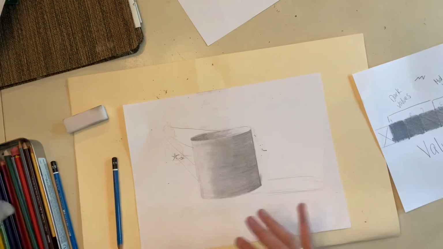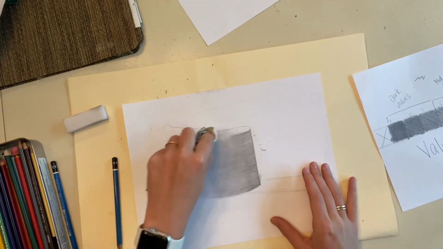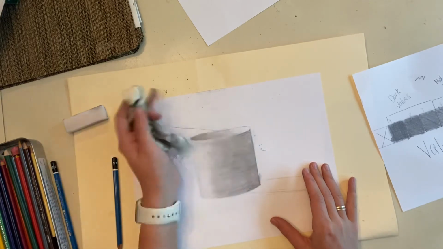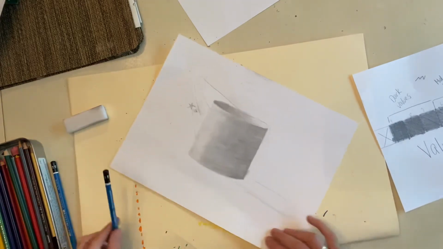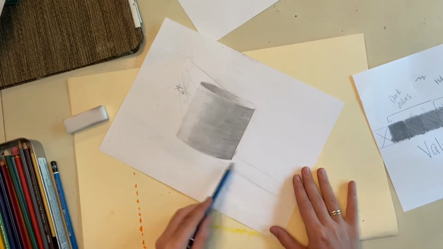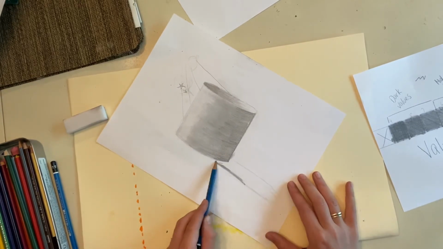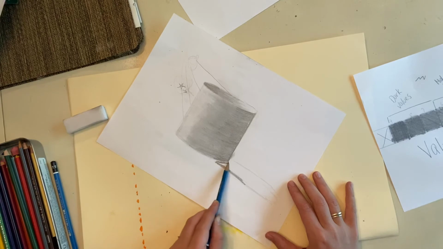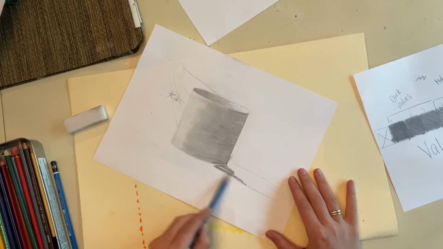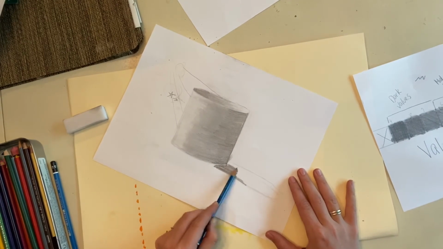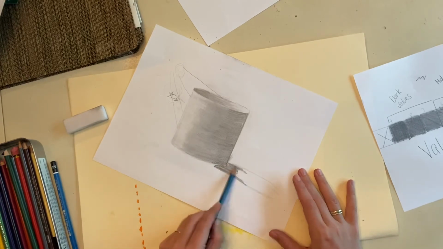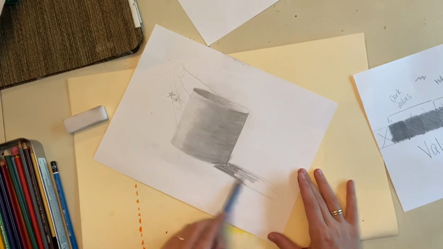Okay, you could smooth out the top if you want to. That's a personal choice of style. And all you have left to do now is your shadow, which also is a gradient. It's always the darkest the closest you are to the object, and as you move away, it gets lighter.